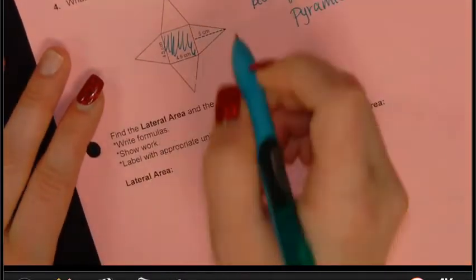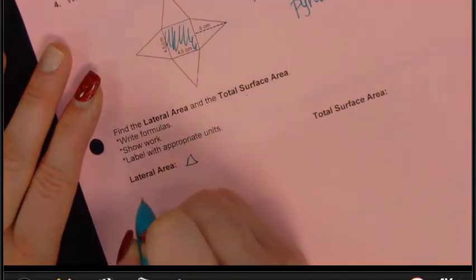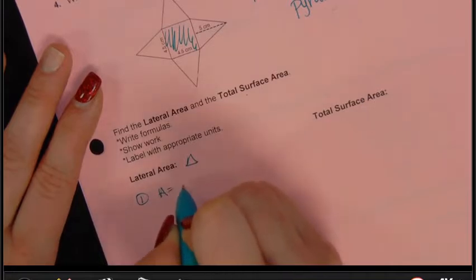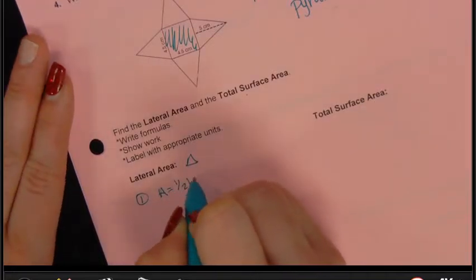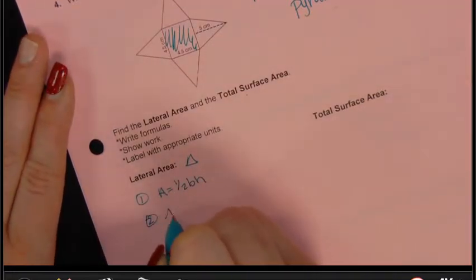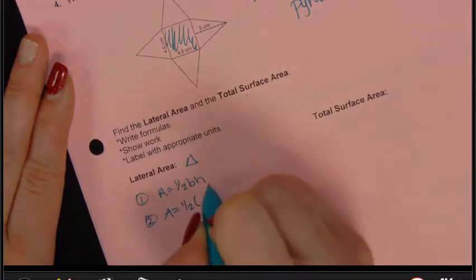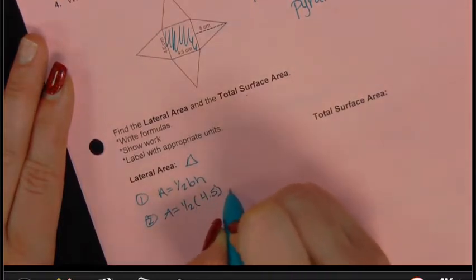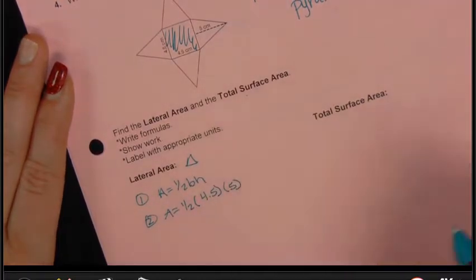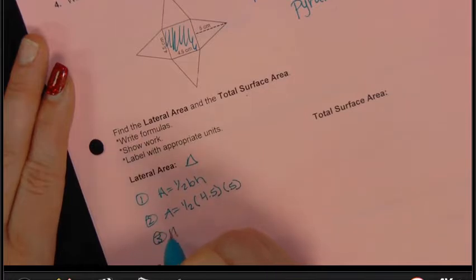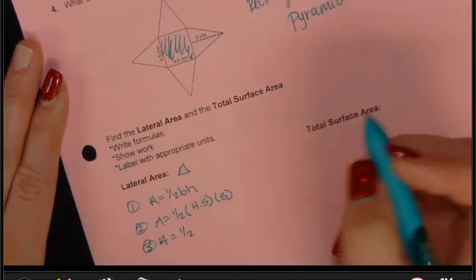Okay, so lateral looks like all of my sides are triangles. So the first step is to write the formula. A is equal to 1/2 base times the height. Second step is to plug in my numbers. So 1/2, well, my base is 4.5, and my height of one triangle is 5. And then the third step is to solve it.